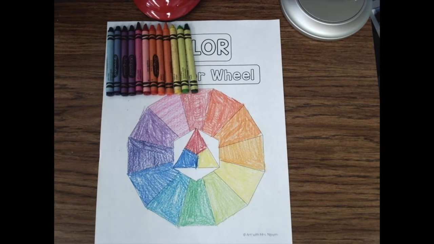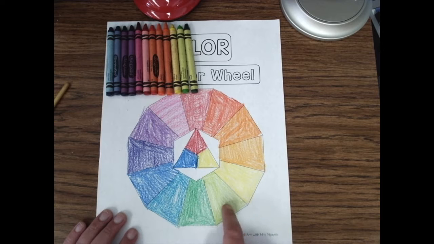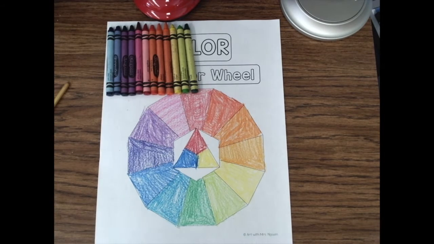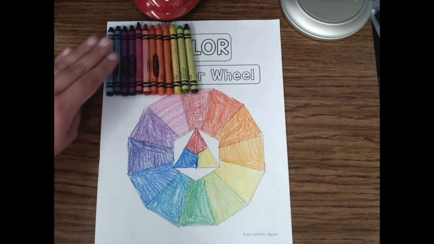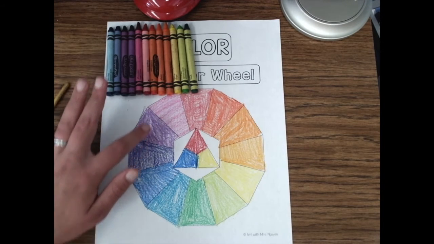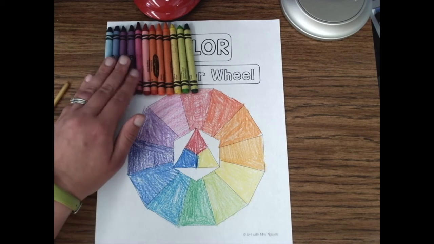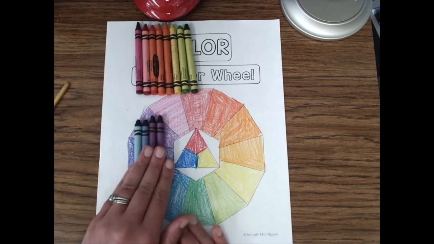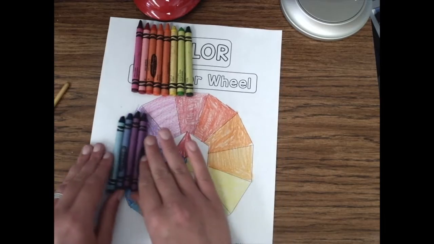The next color scheme that we're going to talk about is called analogous colors. That happens when we find four colors that are directly next to each other on the color wheel. So if I wanted some analogous colors, I could choose blue-green, blue, blue-violet, and violet. These four crayons right here would be analogous colors.